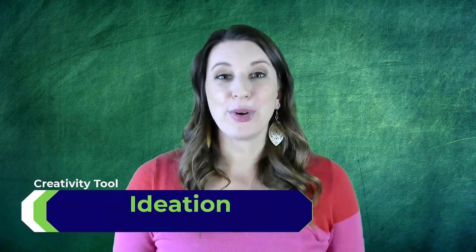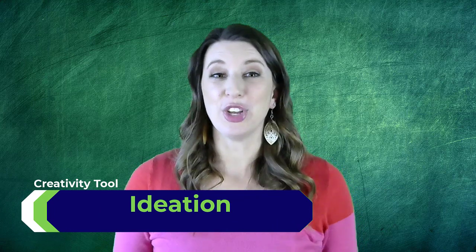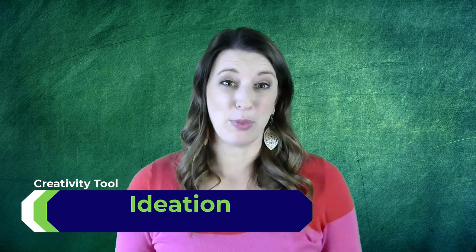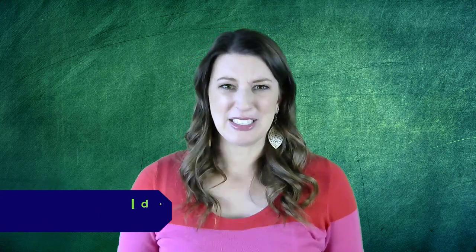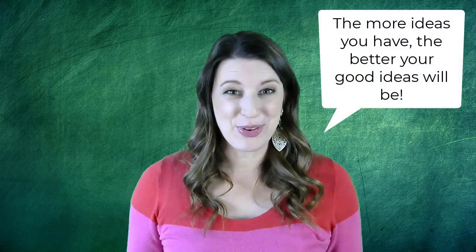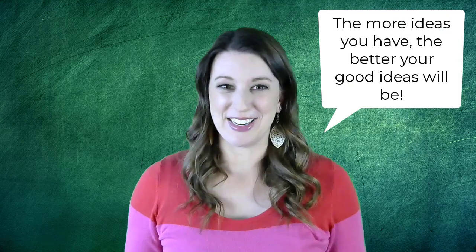The next tool is called Ideation. If you focus on coming up with one really good idea, you may struggle to come up with any ideas at all. Dismissing silly or bad ideas causes you to miss out on the opportunity to use those as stepping stones for improved ideas. The more ideas you have, the better your good ideas will be.